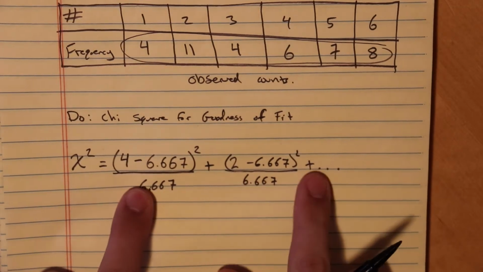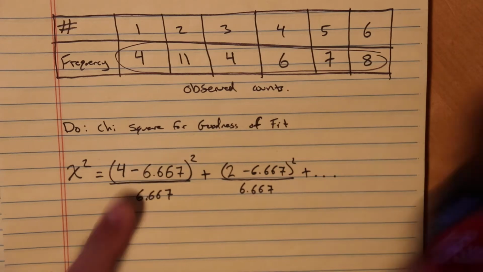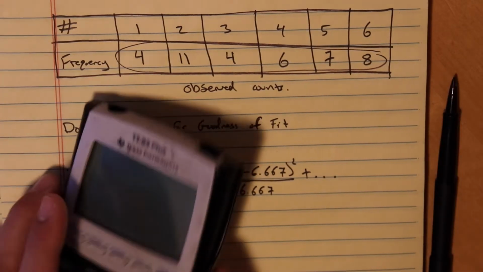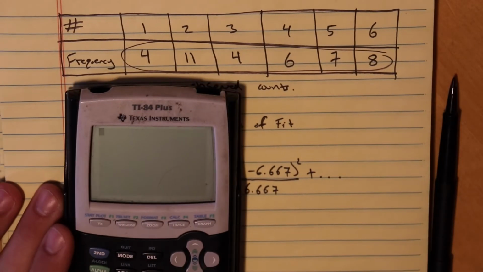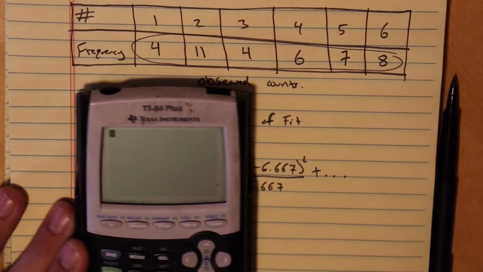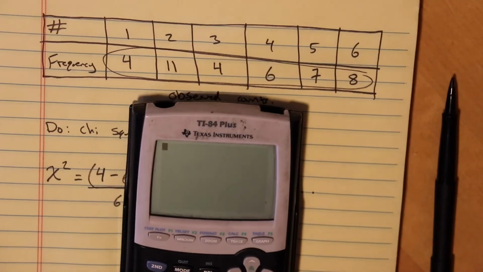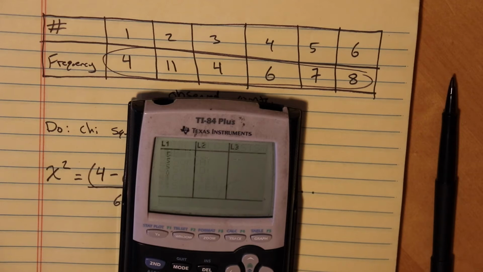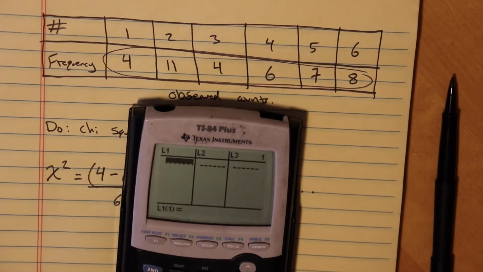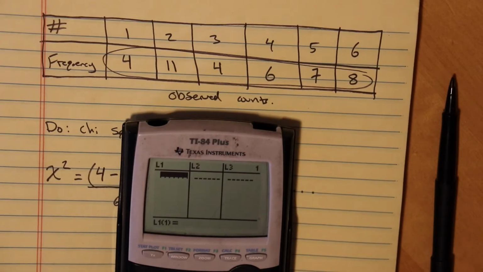If you don't want to do all of this, what you can do is use your calculator. On your calculator, go to stat, edit. Oh, I got some data in there already. I'm going to put my observed into L1.